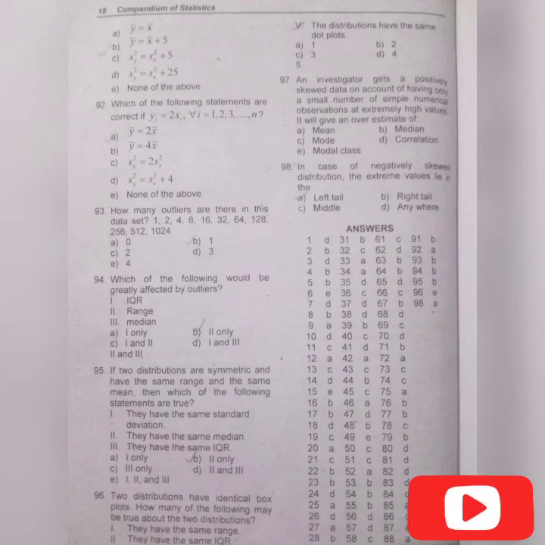94. Which of the following would be greatly affected by an outlier? 1. interquartile range, 2. range, 3. median. A. 1 only, B. 2 only, C. 1 and 2, D. 1 and 3, E. 2 and 3. The right answer is 2 only. Only the range is affected by an outlier because in the case of range we find maximum minus minimum.